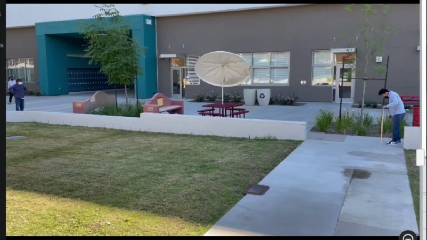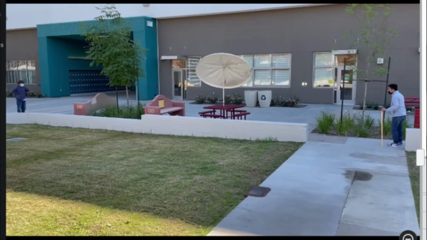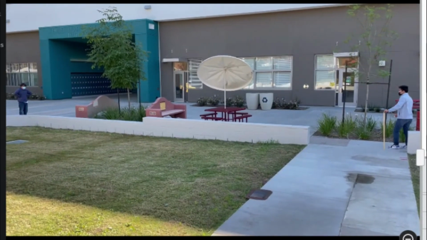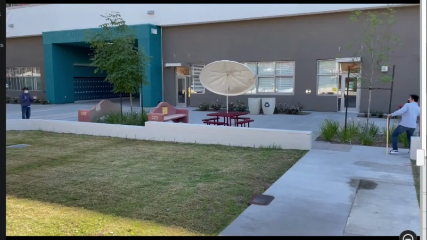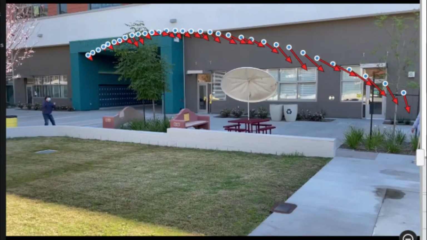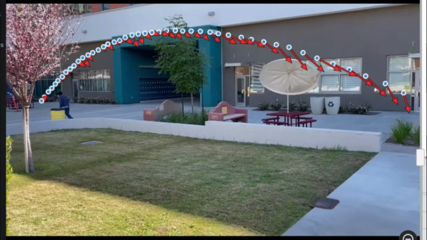The acceleration of both vertical and horizontal are pretty consistent throughout the video because the red arrows that we see in it are about the same length, and the net force affects it because it is pushing against the ball.